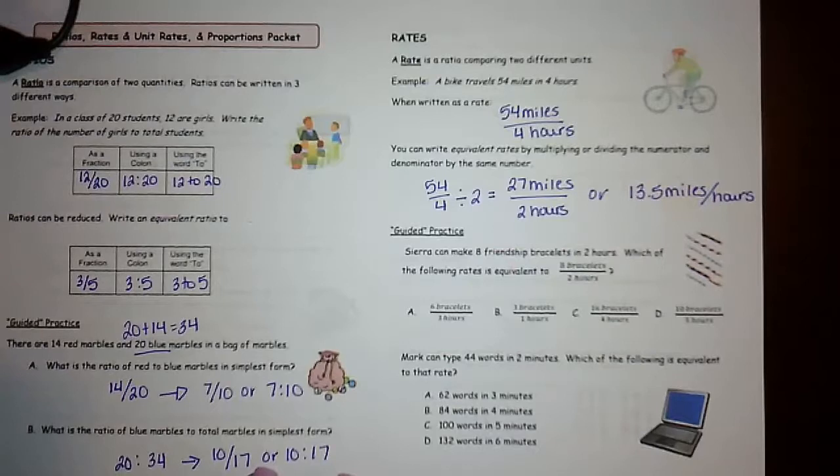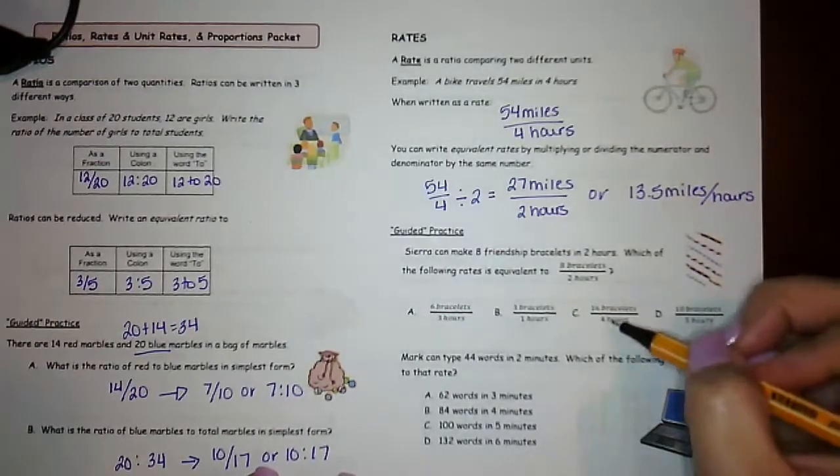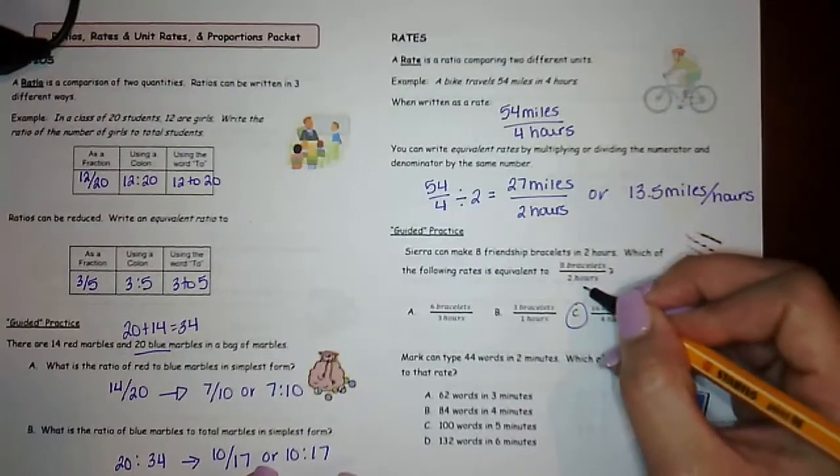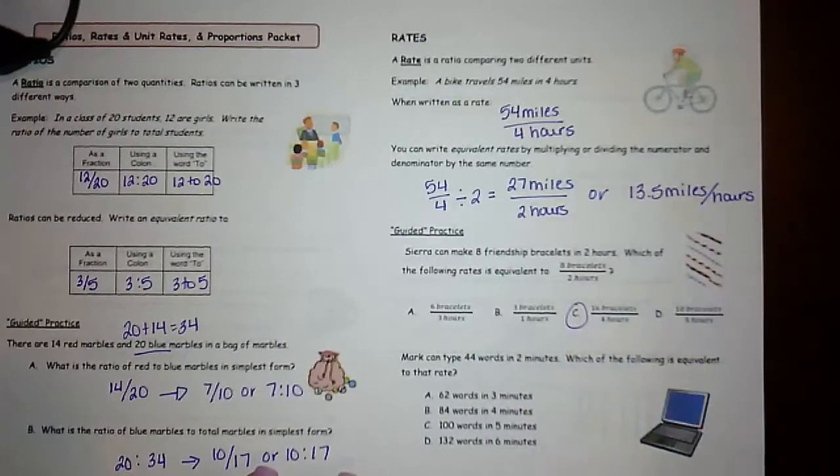So for example, Sierra can make 8 friendship bracelets in 2 hours. Which of the following rates is equivalent to 8 over 2? So you're just looking for what is comparable to that, and it would be 16 out of 4. I can divide 16 by 2 and get 8, 4 divided by 2 and get 2. So these are comparable.